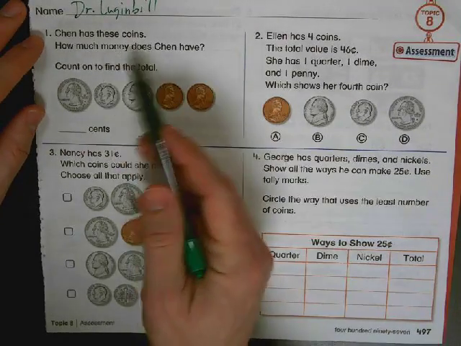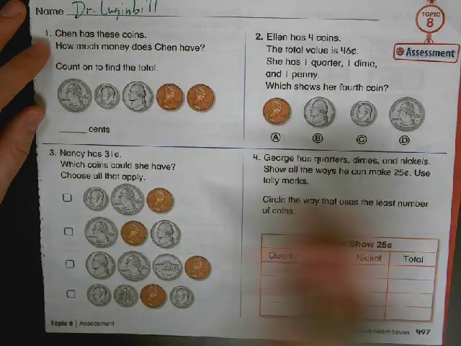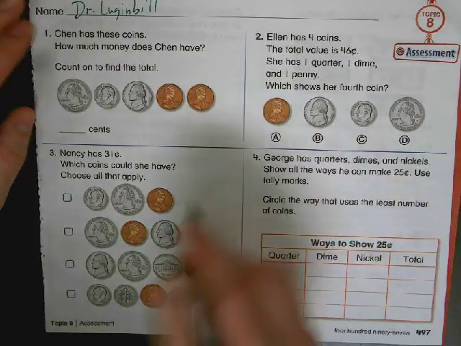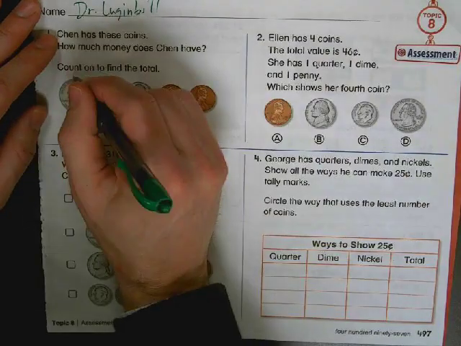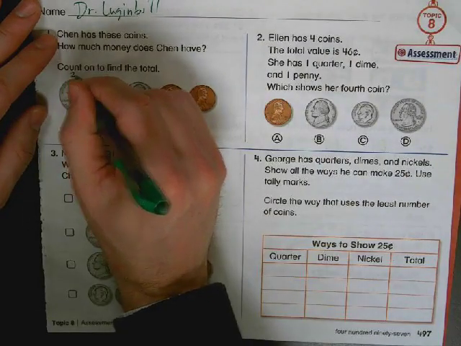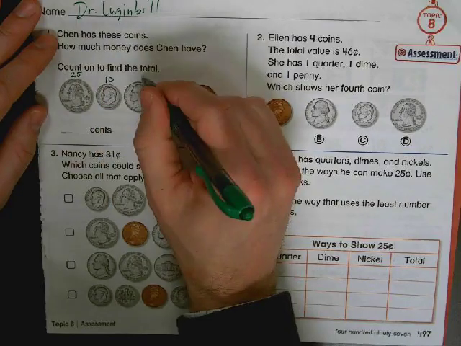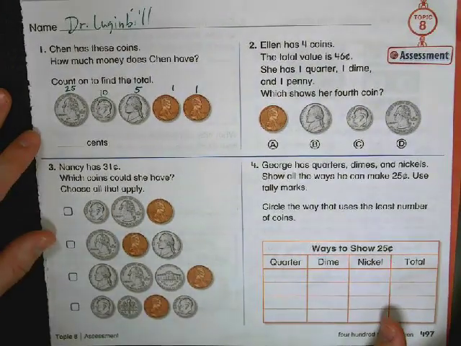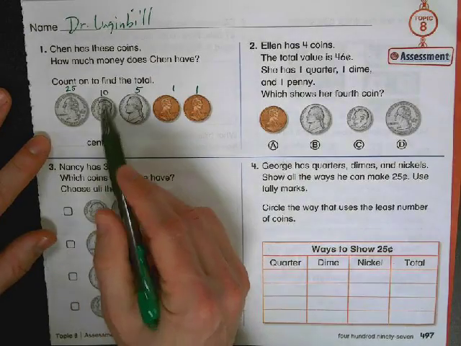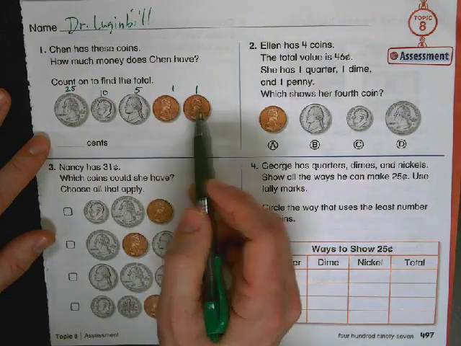So it says Chen has these coins. How much money does Chen have? Nice thing is that it's counting on. First thing I would do is say, okay, how much are these coins worth? Well, this one's worth 25, 10, 5, 1, and 1. It's the first thing. Just write the value there. 25, quarter, dime, 10, nickel, 5, penny, 1, and 1.